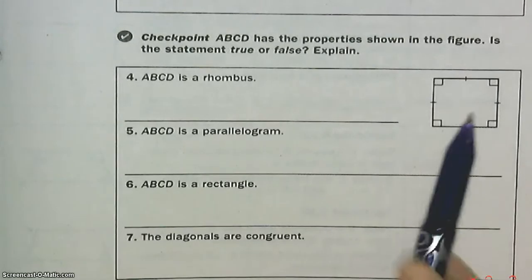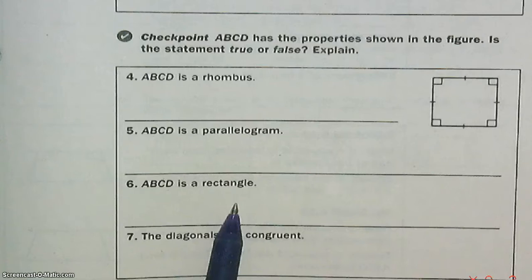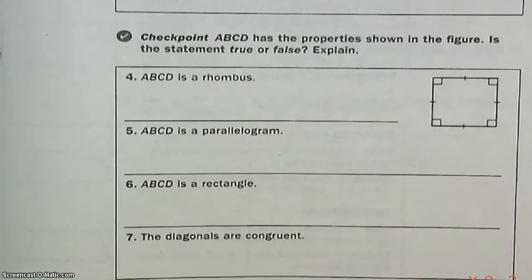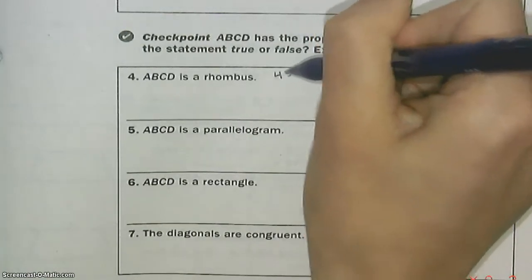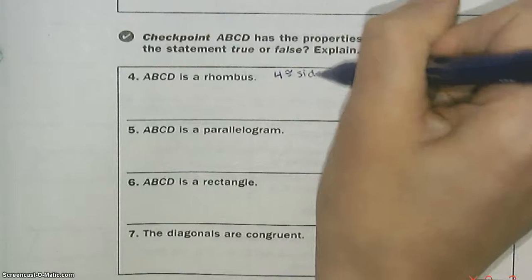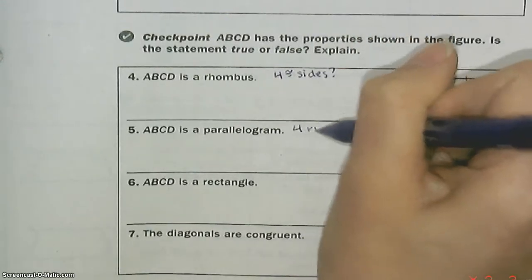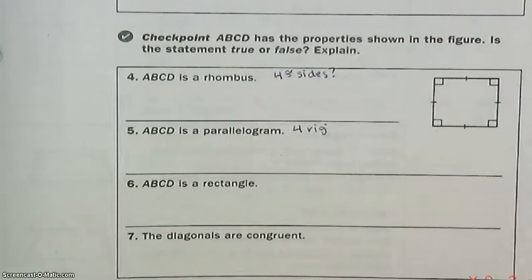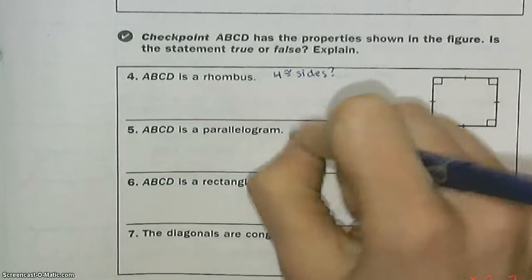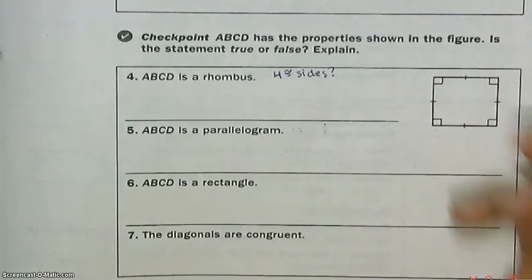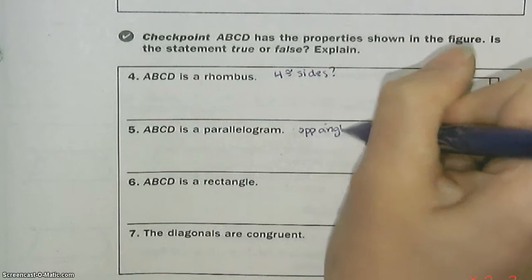So look at this shape. Is it a rhombus? Is it a parallelogram? Is it a rectangle? Are the diagonals congruent? So remember, for a rhombus, you're asking yourself, are there 4 congruent sides? For a parallelogram, there's lots of ways of telling, but we could ask ourselves, are the opposite angles equal?